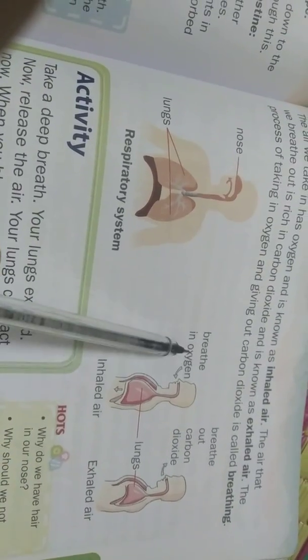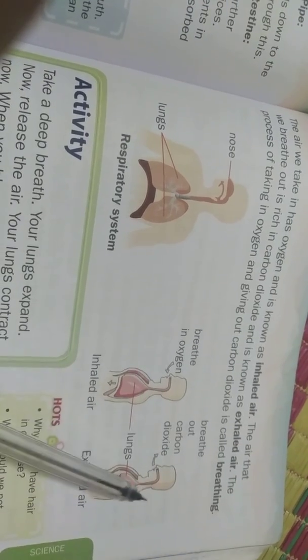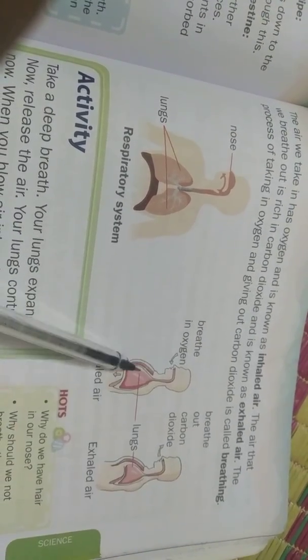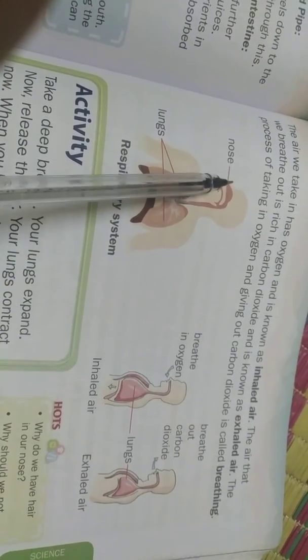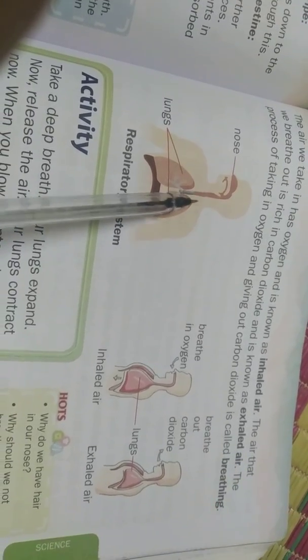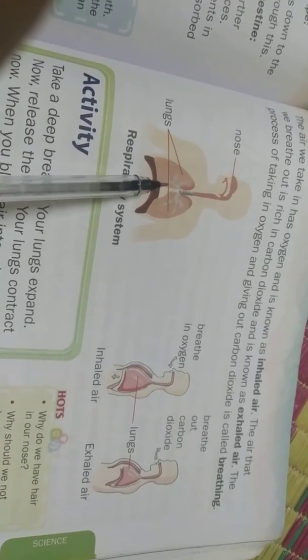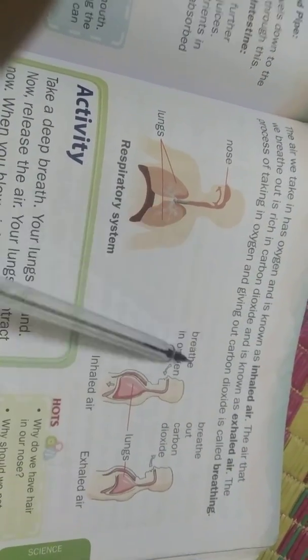So see here, inhale air: breathe in oxygen. Exhale air: breathe out carbon dioxide through the help of the lungs. These are the lungs. Through the nose, the air we take goes to the windpipe. This is the windpipe. From the windpipe, it will go to the lungs. So this is about the respiratory system.